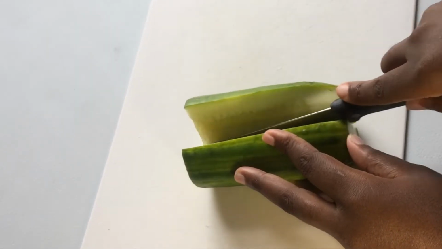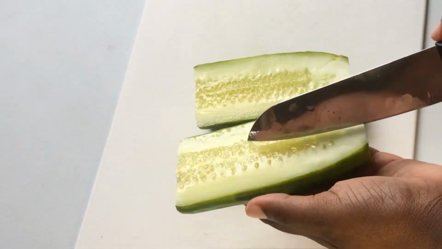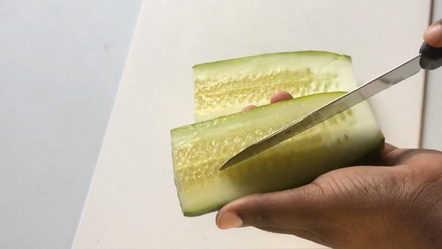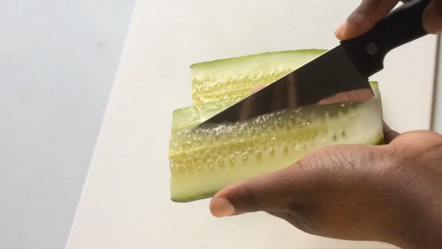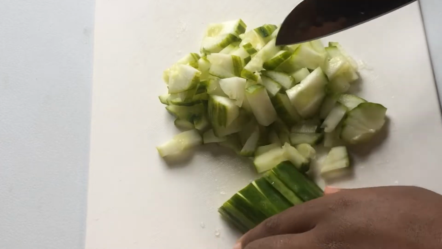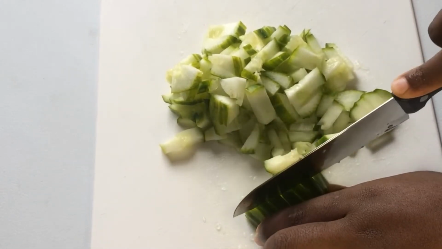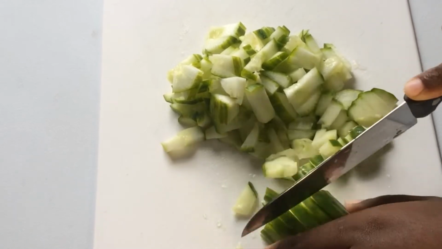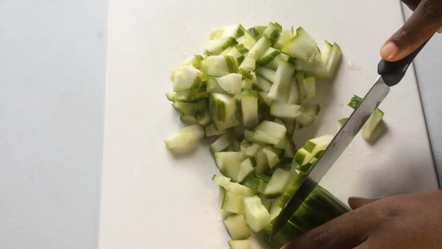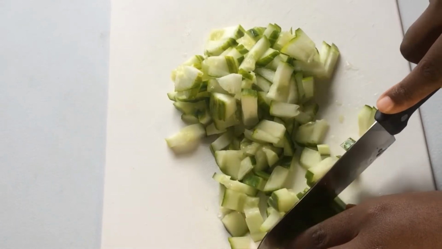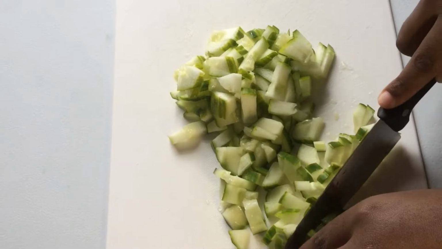Today we are making an egg and cucumber salad. To start, I will remove the seeds from my cucumber and then I will dice it into small pieces. And then I will move it into my mixing bowl.